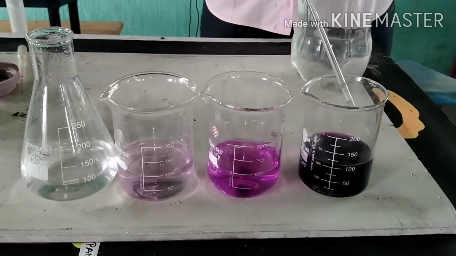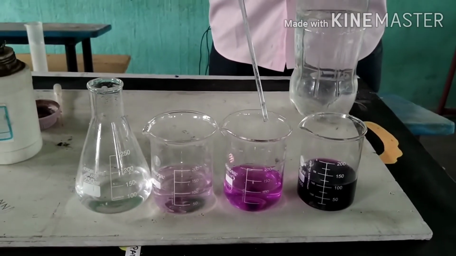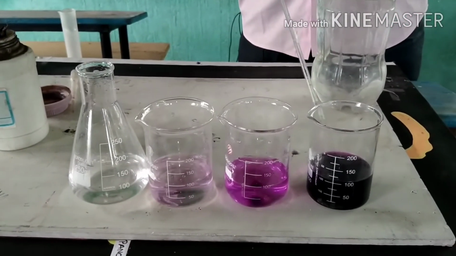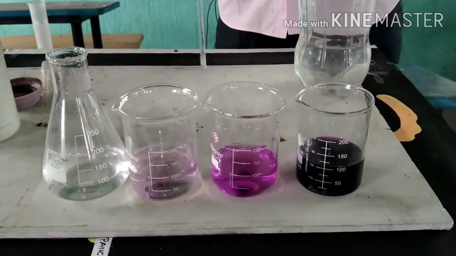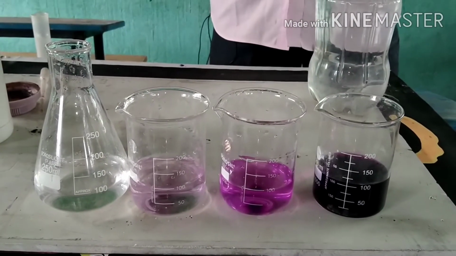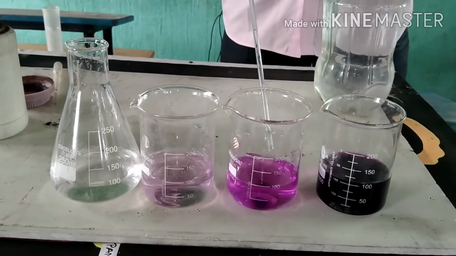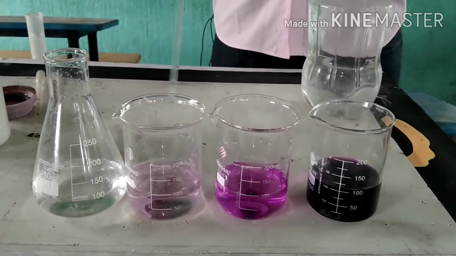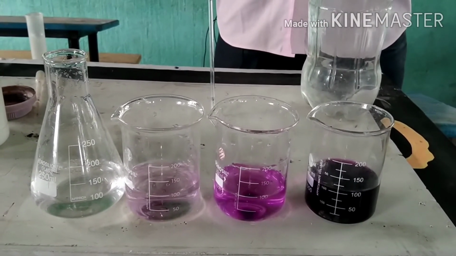Though you are changing the solution from beaker 1 to beaker 2, beaker 2 to beaker 3, 3 to 4, the color is gradually decreasing, but the color still exists. What does it mean? Between the particles, more space is there, and we can't see those particles.